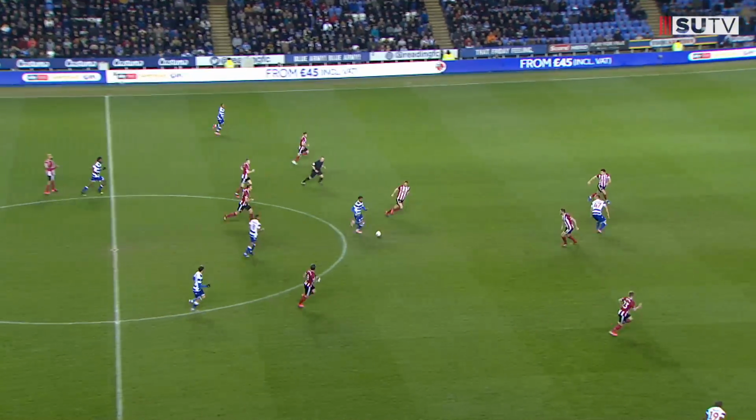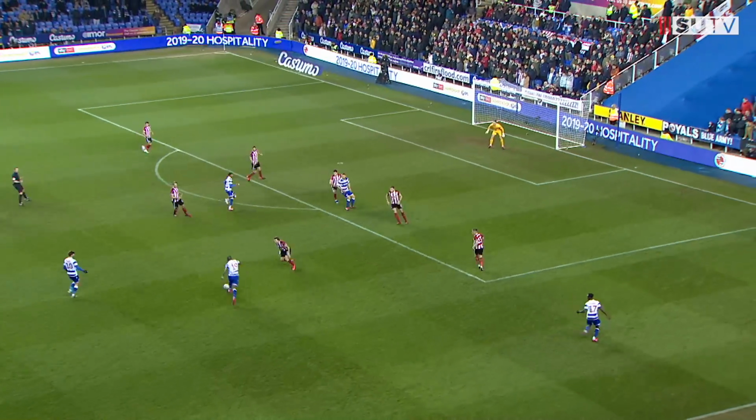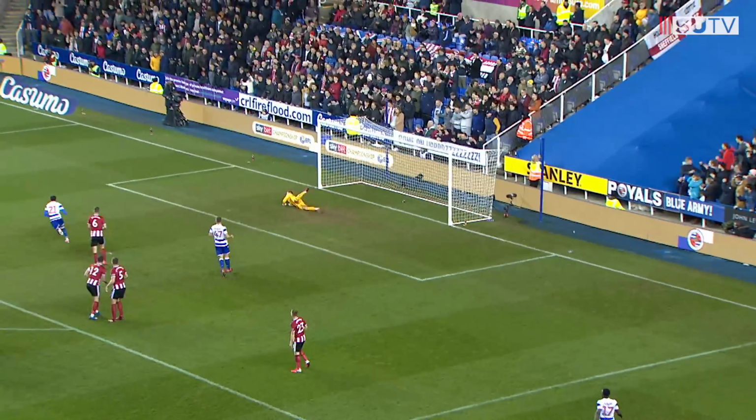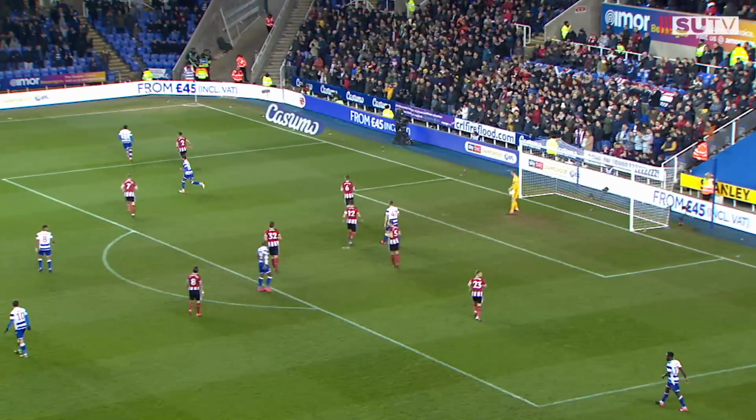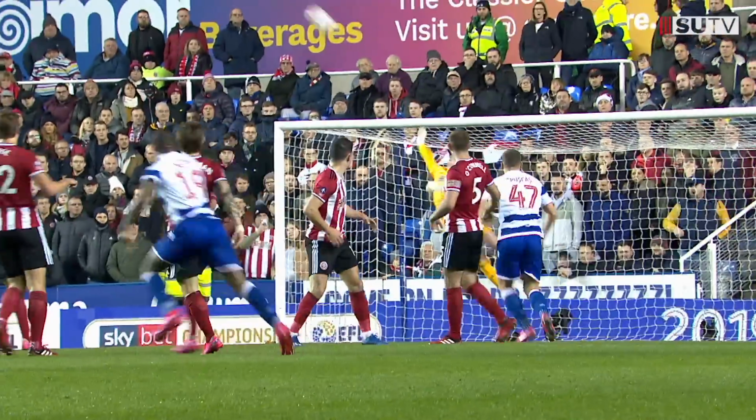A nice interchange in the middle involving Ajario. Now it's worked out to the near side, and Yakun Mete. Mete will look to come infield and drives it from distance. Wonderful hit, brilliant strong palm from Dean Henderson away to the far side. It is still not cleared out there. Reading looking to come again.